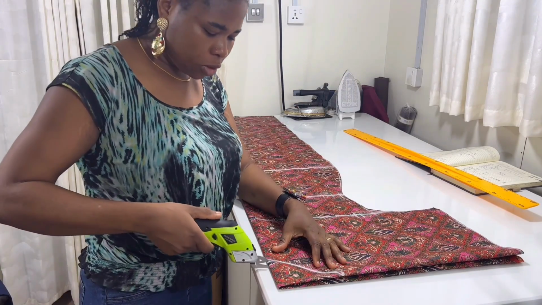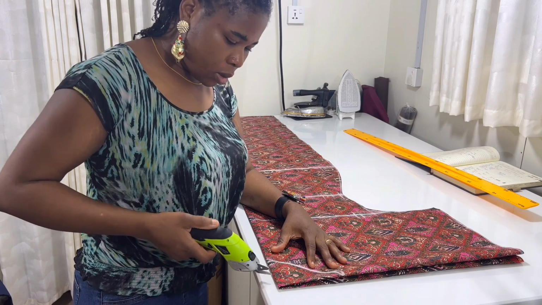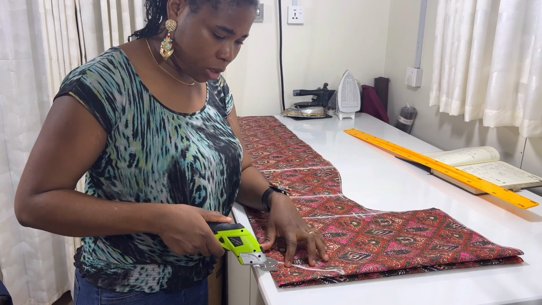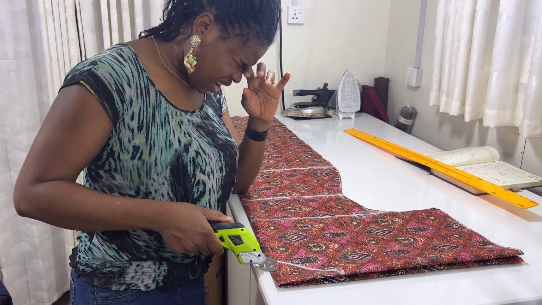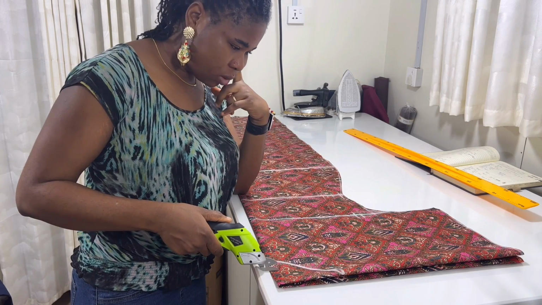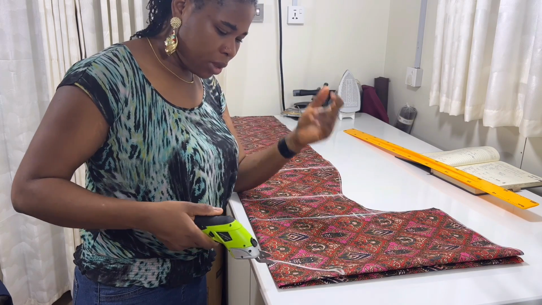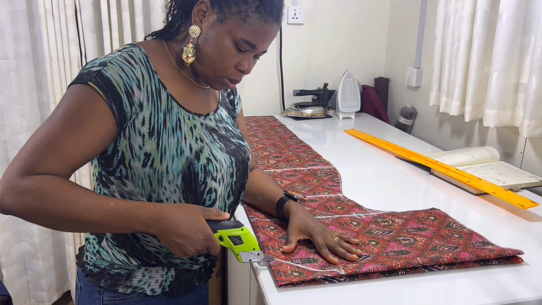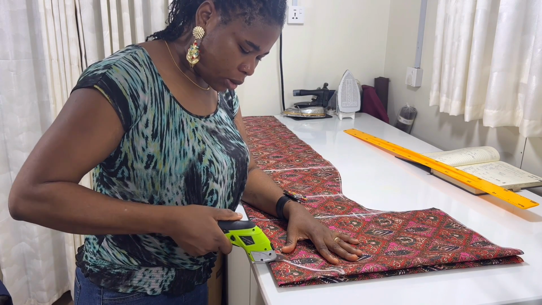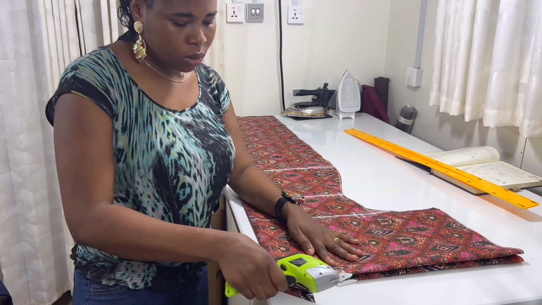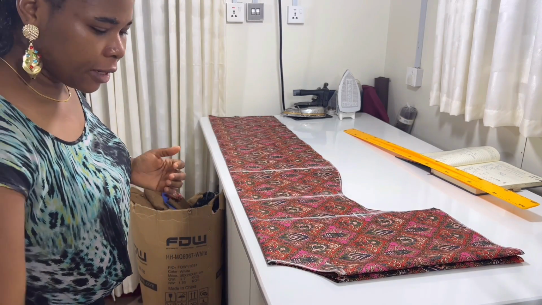This is it. I'm going to cut the neck. You can decide to make the neck high at the back, or you make them equal the way I'm doing here. I don't really know my client's preference to this, but either way, okay, so I've got the neckline.